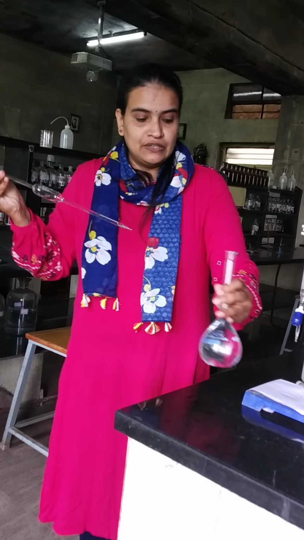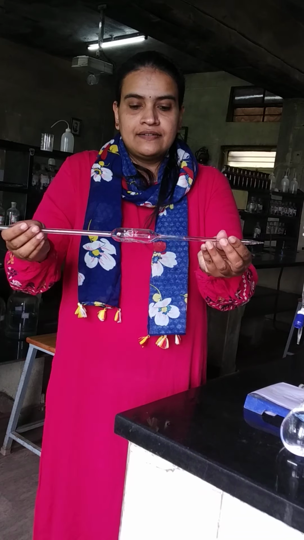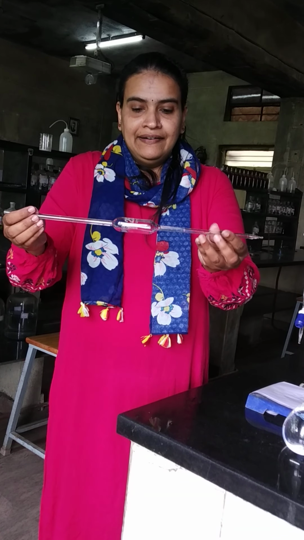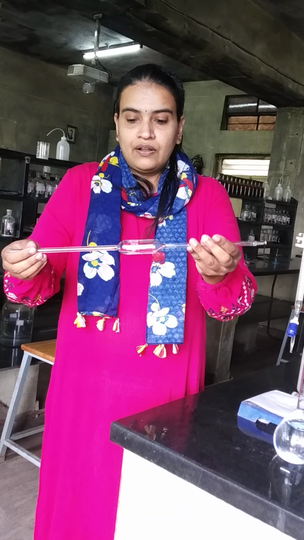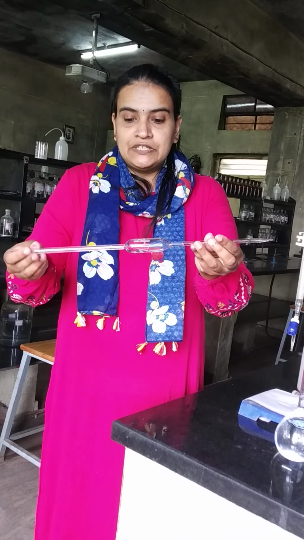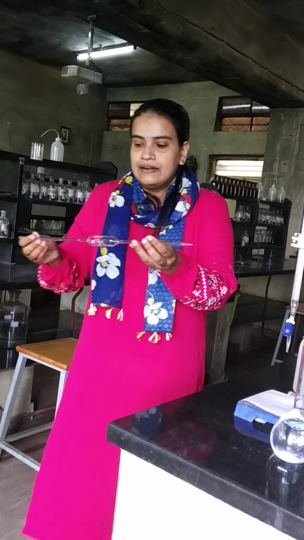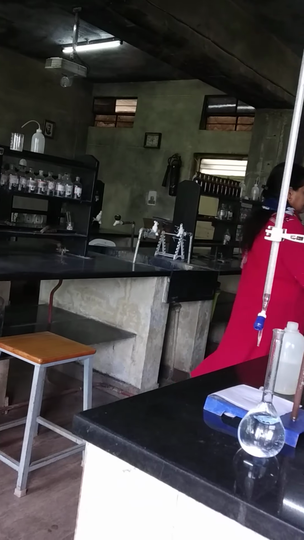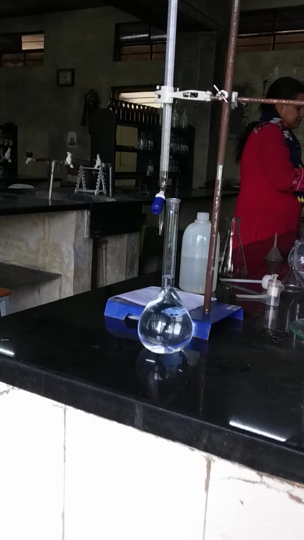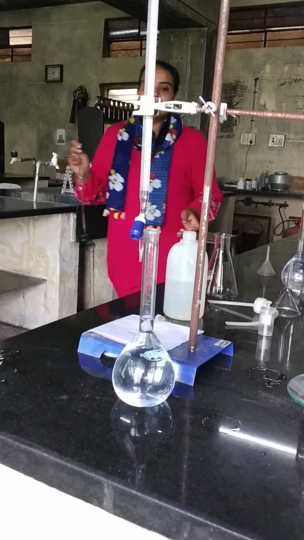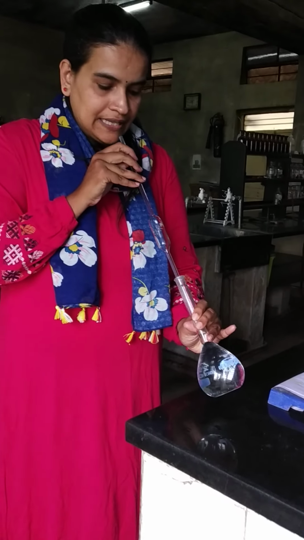Take a little bit of solution just for rinsing, then rotate and let the entire solution touch the inner part of the pipette, especially till the mark and the nearby area, and then discard the solution. Rinsing can be repeated. Then after rinsing, fill the pipette.